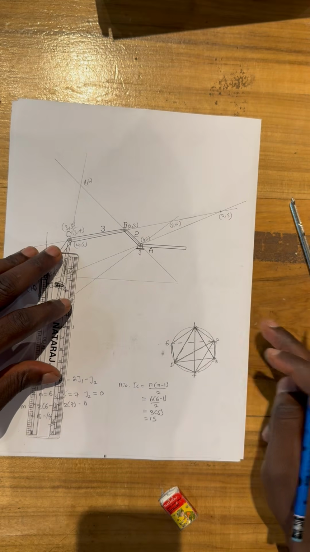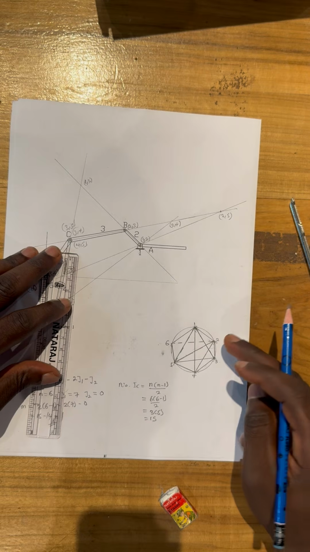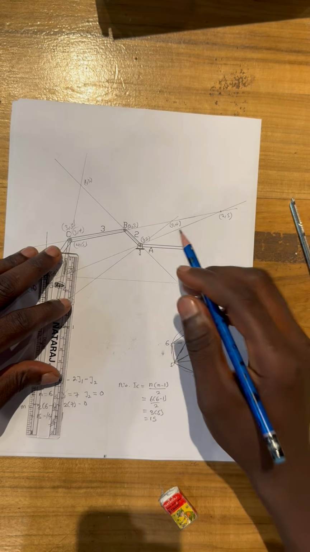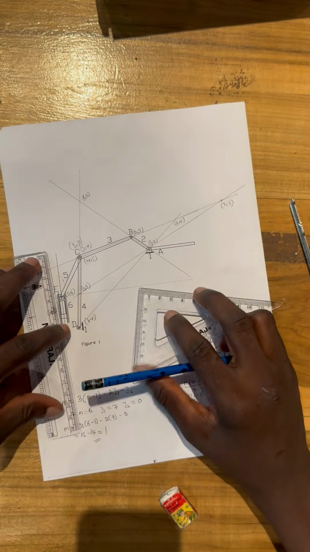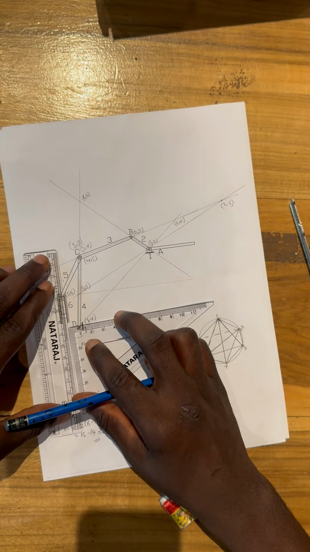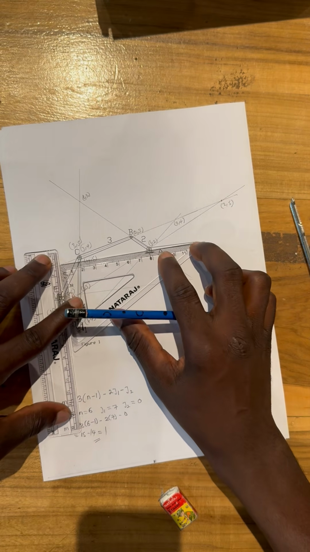I think for this one we could use several triangles. Okay, it's just those two: 1-2, 1-6. So we go to 1-2, draw a line perpendicular to this surface through 1-2.